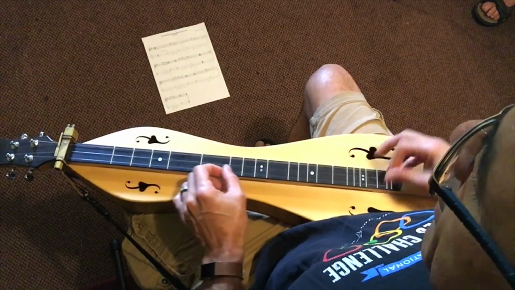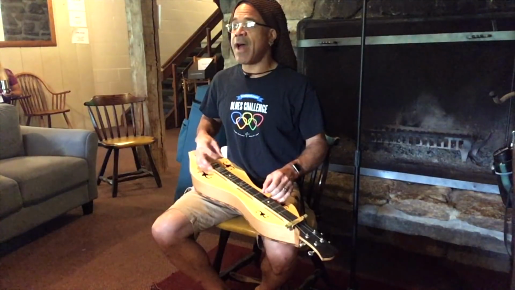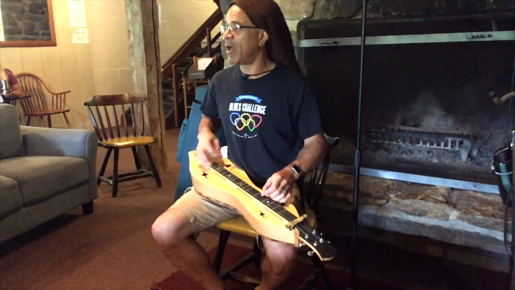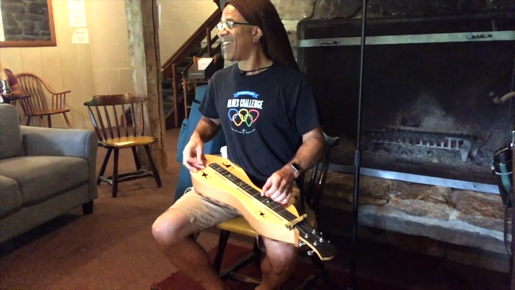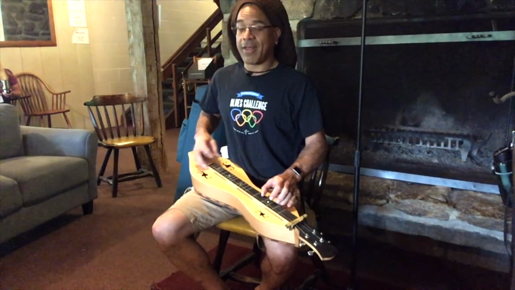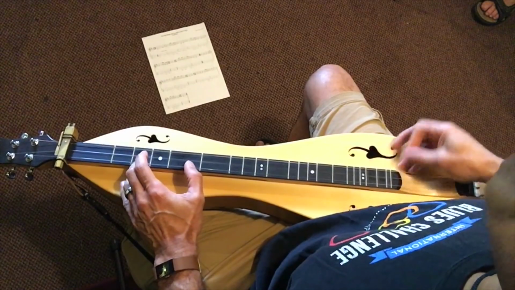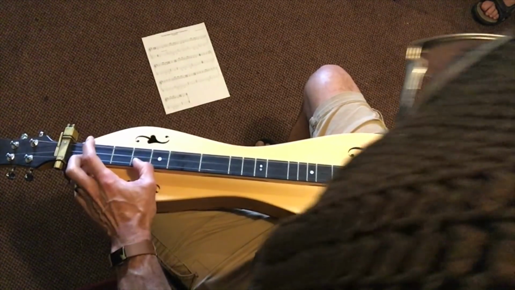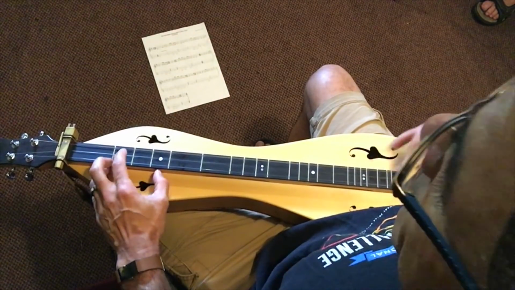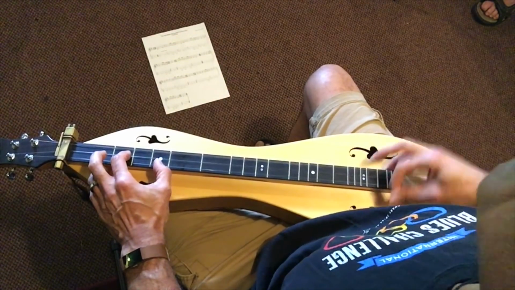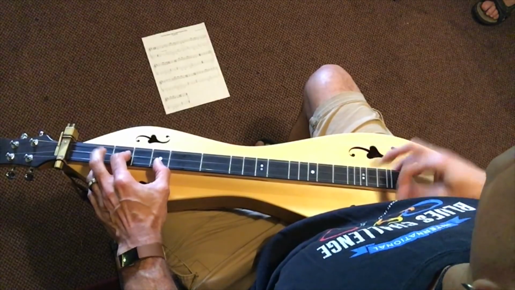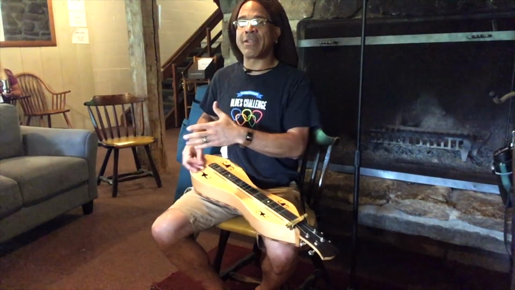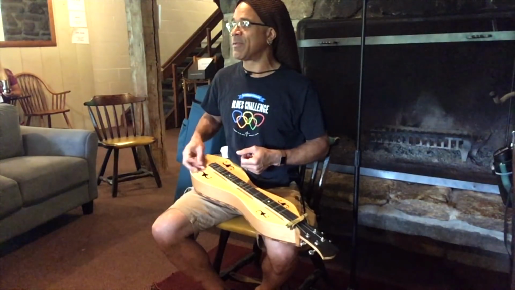I keep the motor running, so if I want to, I can just grab these notes whenever I feel like it. So if I want to be a tease, I can go. But my engine doesn't stop. That engine's got to keep rolling. That's the power plant for your tune.